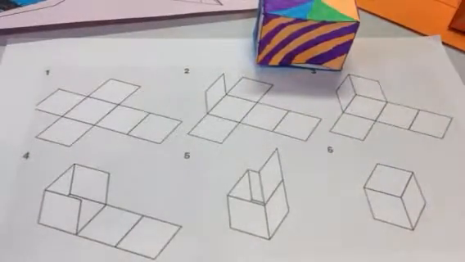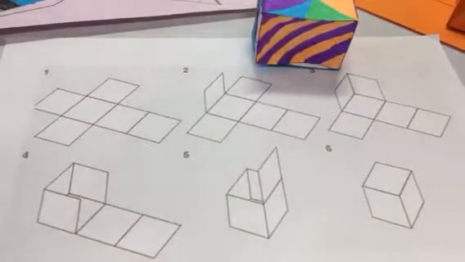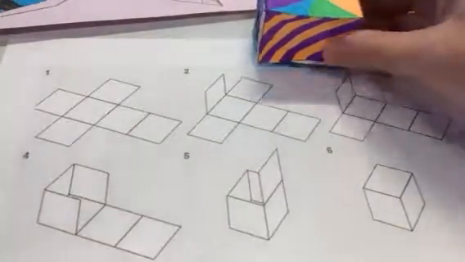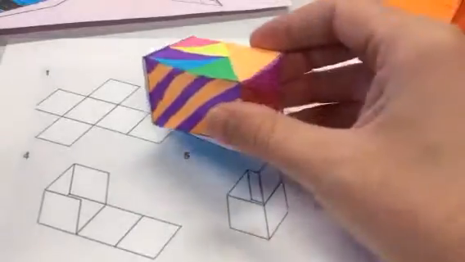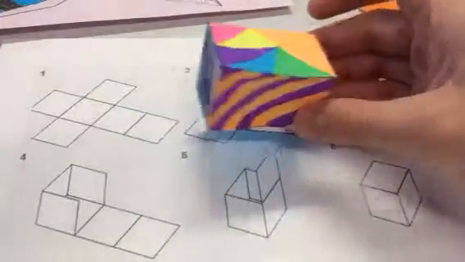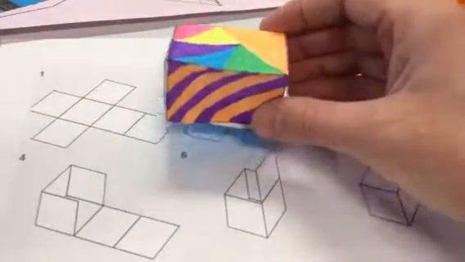So a question for the viewers is how many different nets are there of a cube? So please comment below. And here's one creation. You can see that the students have designed it. And what shape is this, you said?